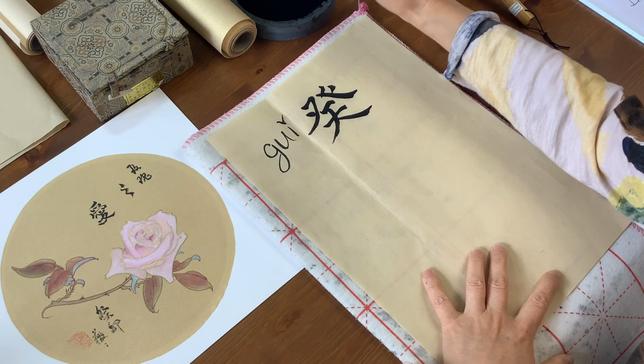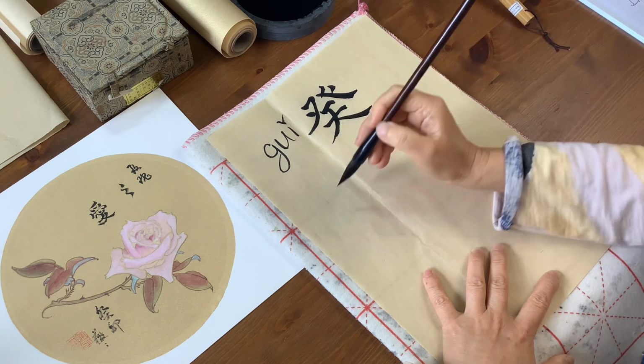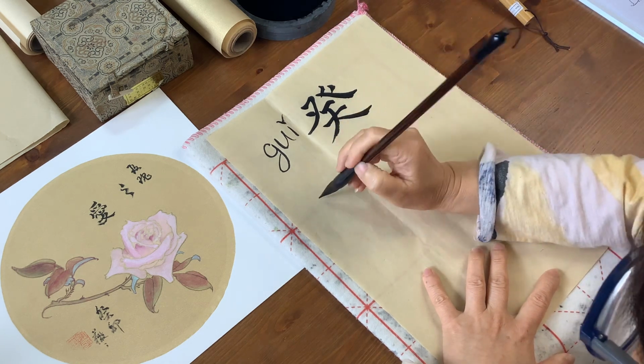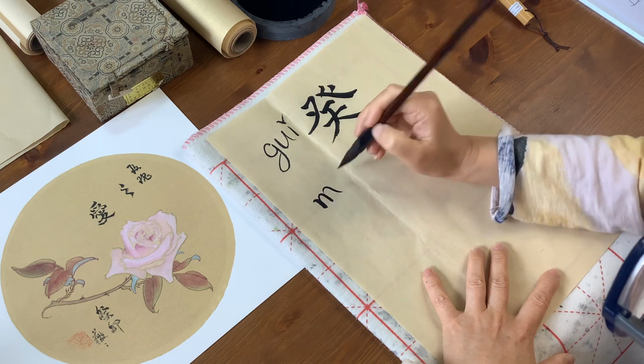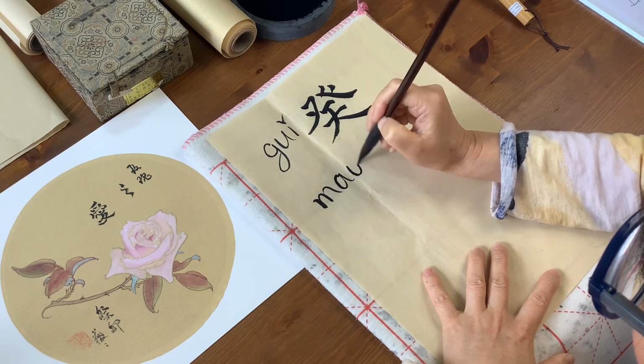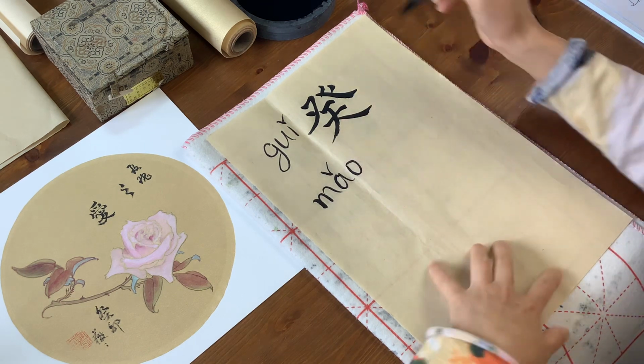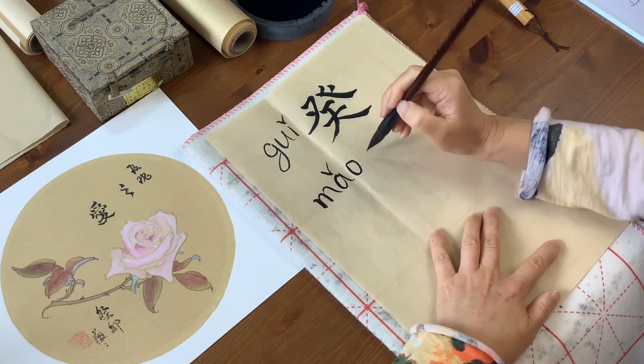This is the first character, and the second character, Sang Mao, right? Standard style.